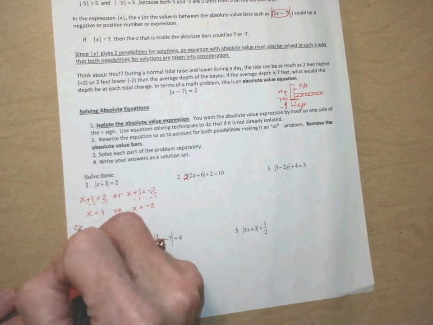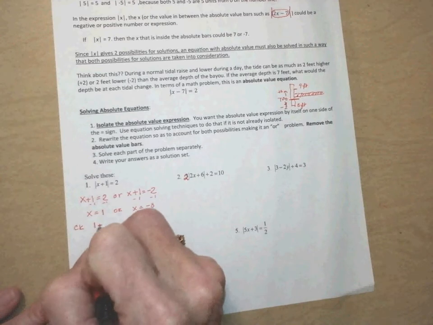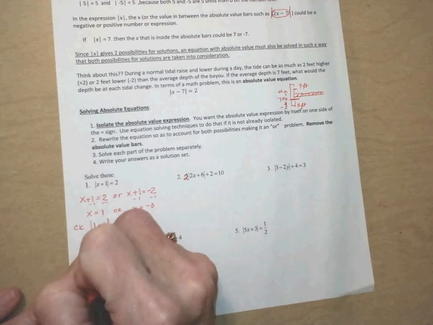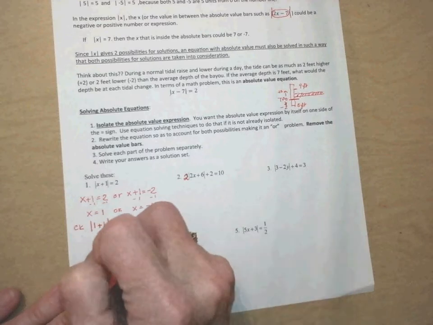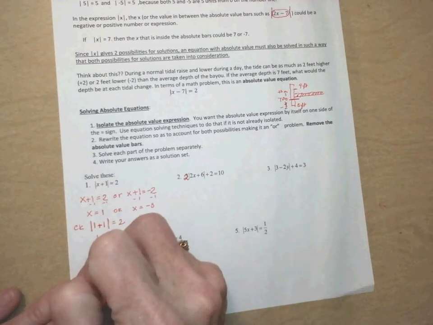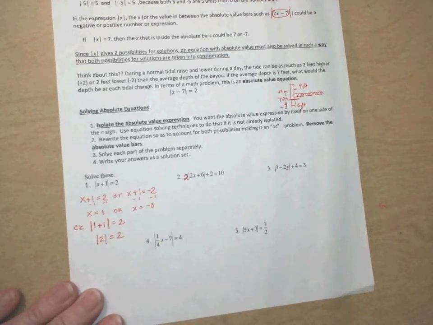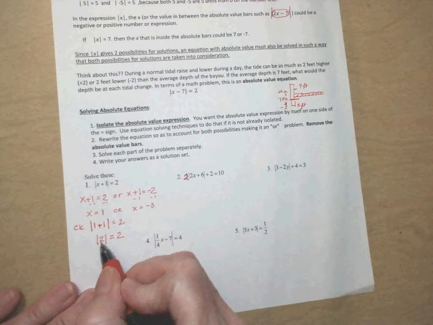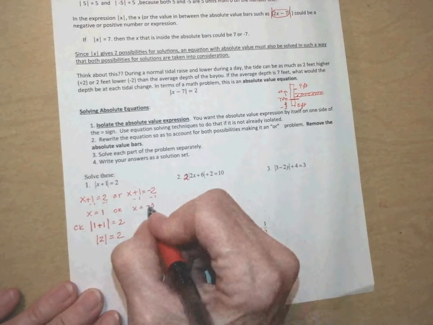So here, I'm going to just show you what the check step would look like. If I put positive 1 plus 1, and I take the absolute value of it, that means how far away is it from 0, it should come out to be positive 2. So is the distance from 2 the same as just 2? Yes, it works. The absolute value of 2 is 2 spaces on the number line.